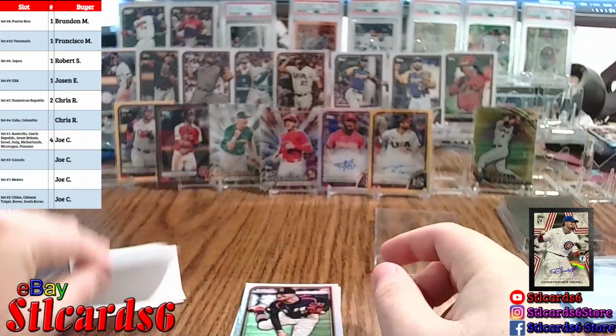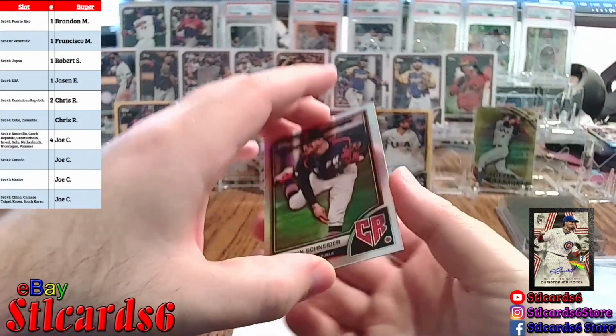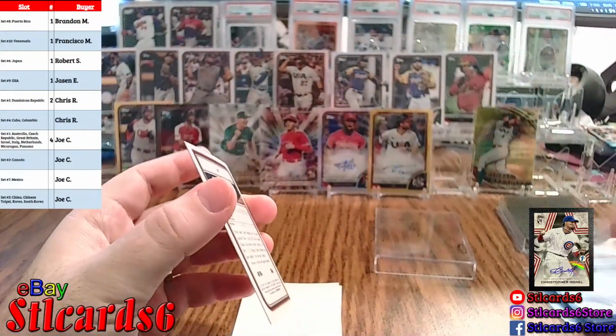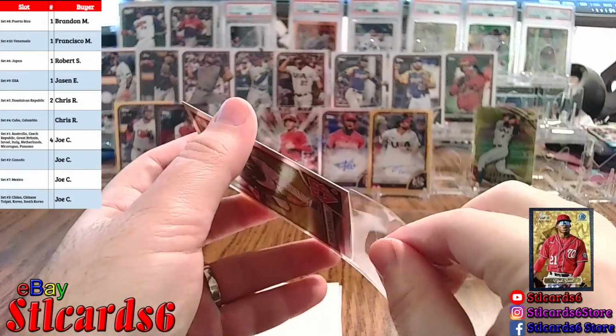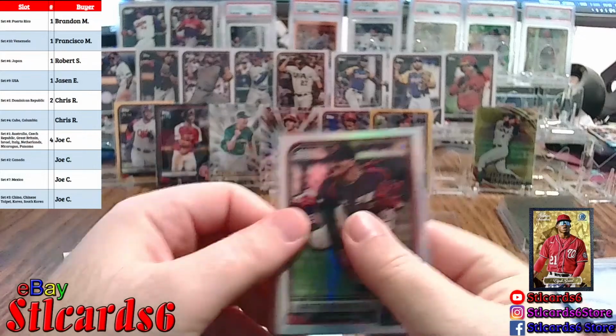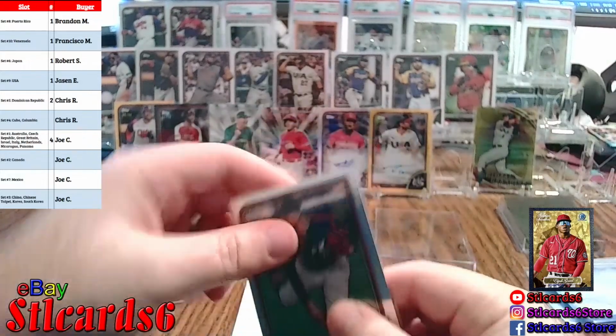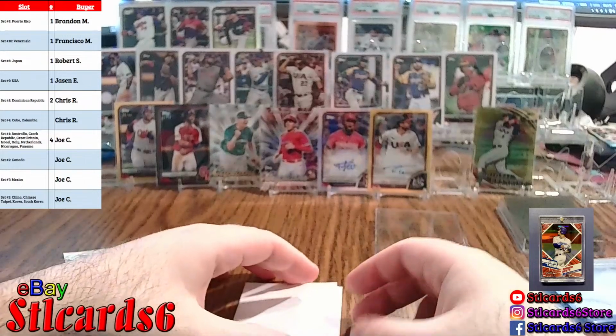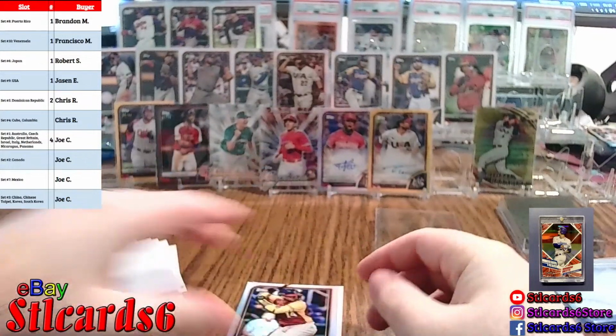Next up, we have Martin Schneider for the Czech Republic. Also going to set number 1 for Joe. So set number 1, which is a set of lots of teams with not a whole lot of cards, is actually getting quite a bit. Martin Schneider. Next up, we have another Venezuela. It's Gleyber Torres.